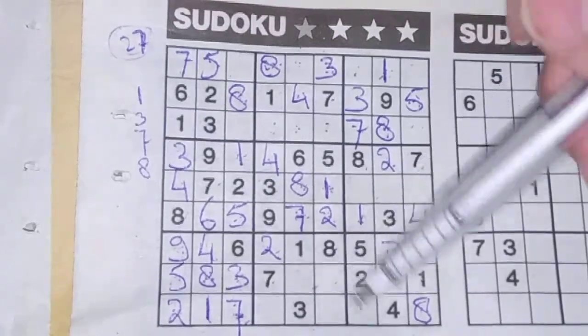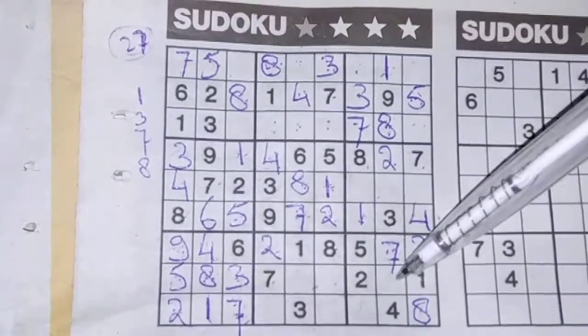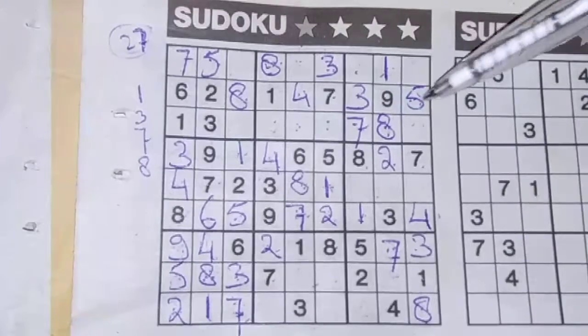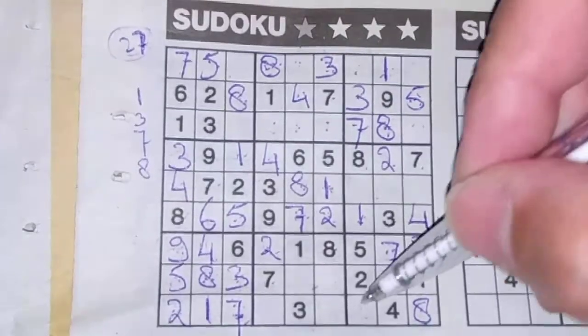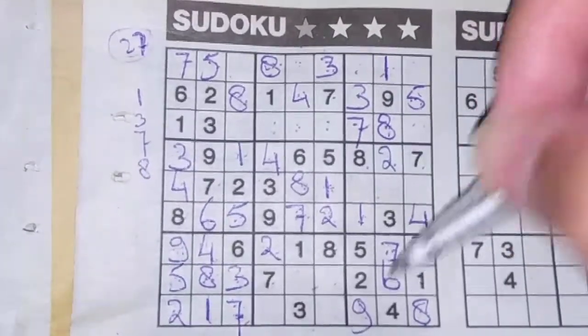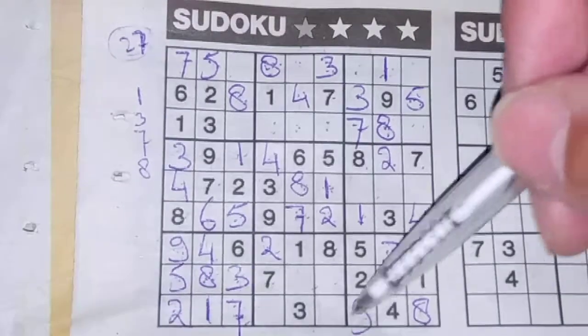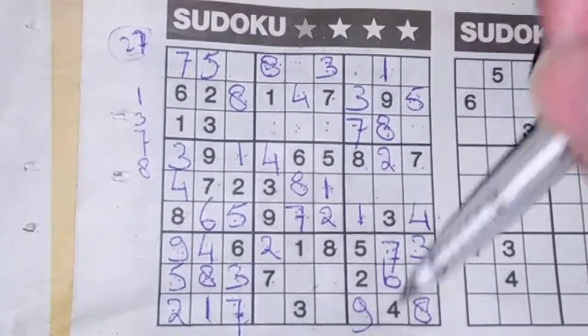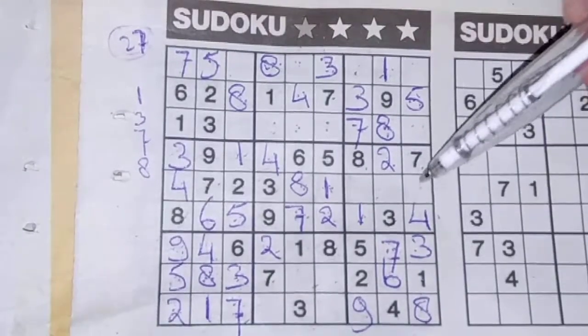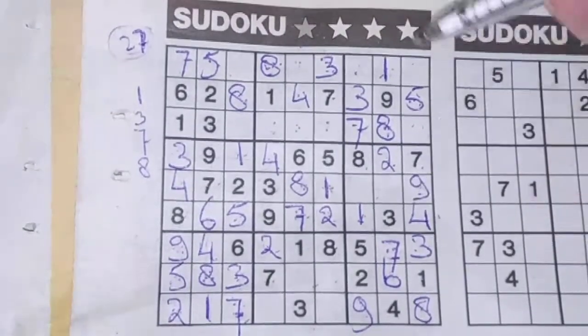Two numbers left in this big square for the numbers 6 and 9. 6 and 9, we see here 9, no 9 there. 9 should be here, and the 6 goes there. 9 in this column, 9 in the column next. So in the last column, the only place for the 9 should be here.